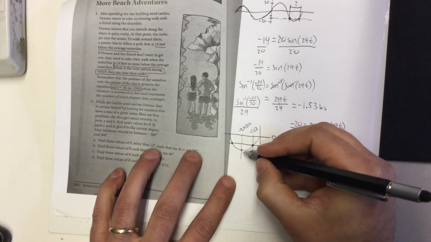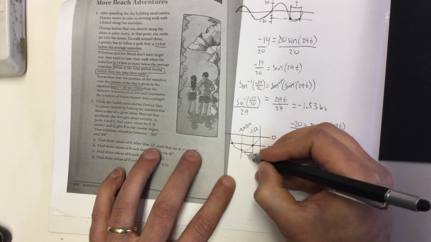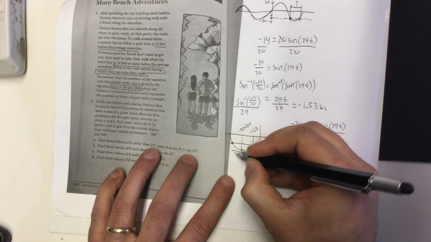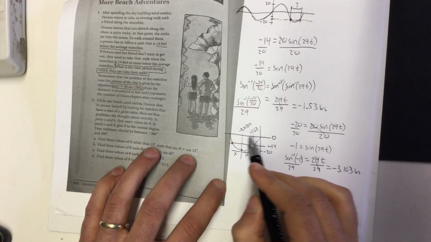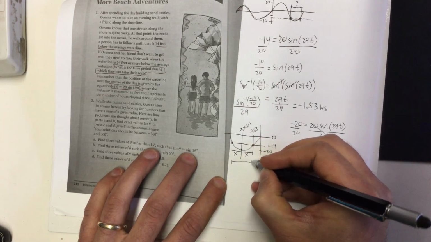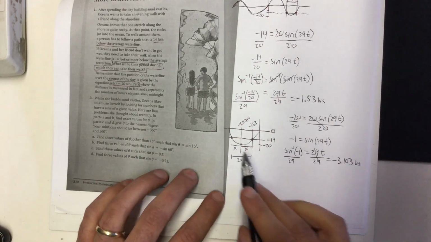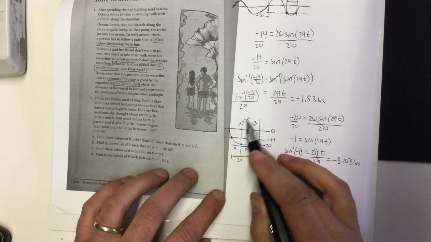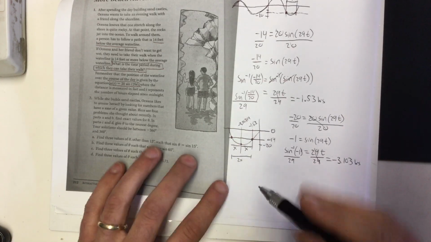Well, we know that these graphs are symmetric. So the distance from here to here is going to be some distance x. And the distance from here to there is going to be the same distance x. So if we can find the distance between these 2 points in time and then double it, right, because this total distance is just the length of 2 x's, then we can figure it out. So let's do it. We can just take this number and subtract that number, and that'll give us our answer.